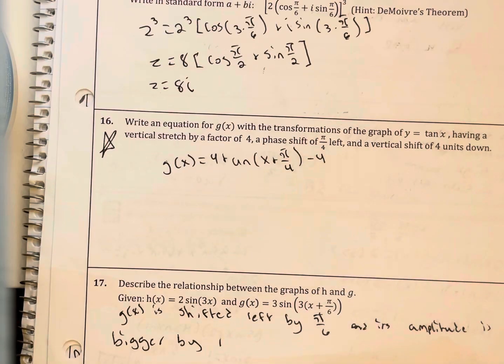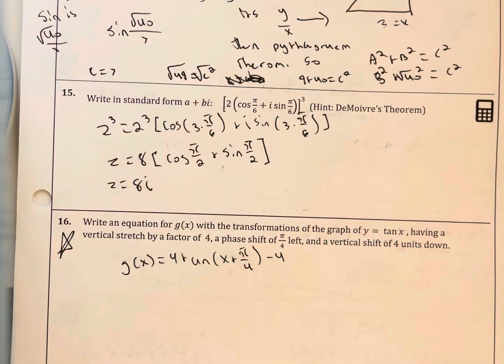Okay, let's take a look at De Moivre's theorem. Let me see if I can pull this up on my screen.